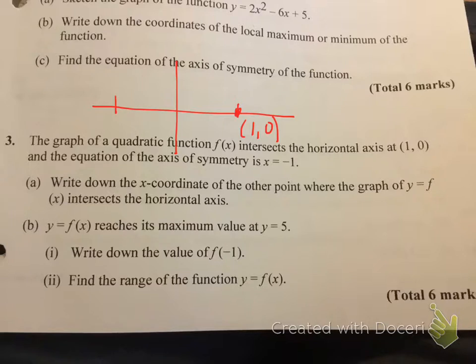So the axis of symmetry would be over here. That means I have another 0. This is 2 away. I have another 0 that's 2 away over here. So I have another 0 at negative 3, 0.